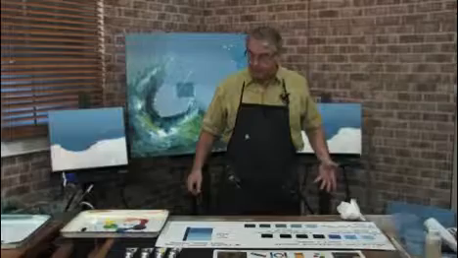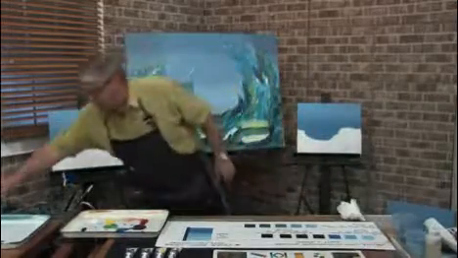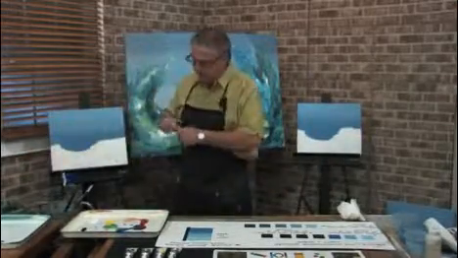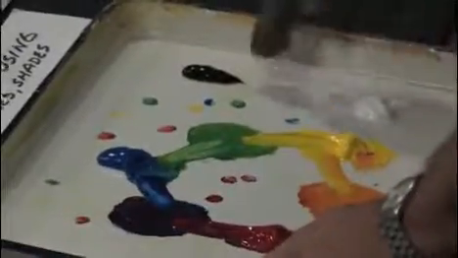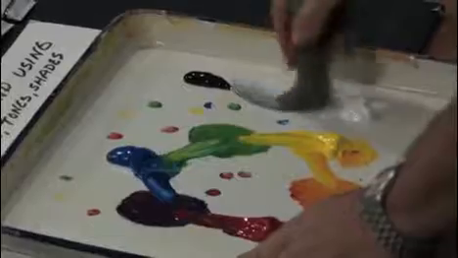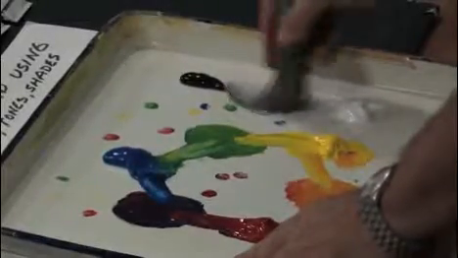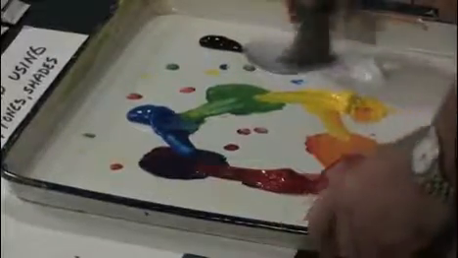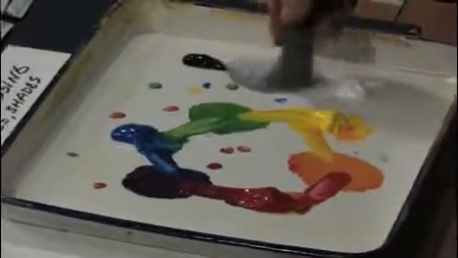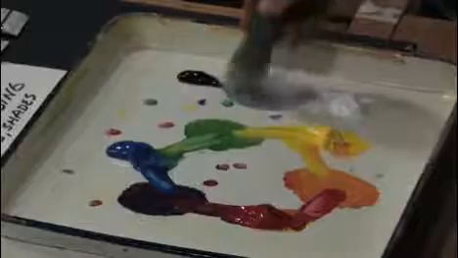So, how do we get tones? Well, I'll go ahead and show a little example of that. I'm going to go ahead and mix up a white and a black to create gray. And of course, there are millions of different values of gray. This is just one that I'm using for demonstration purposes.